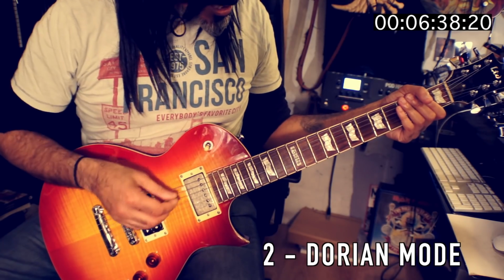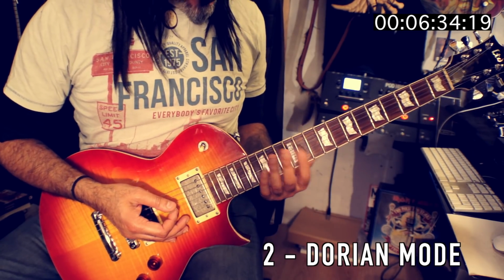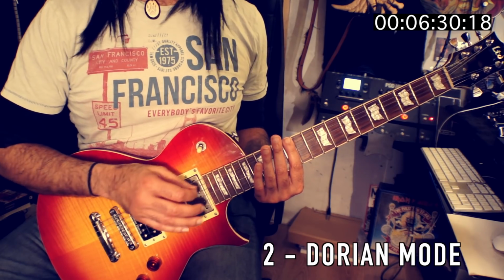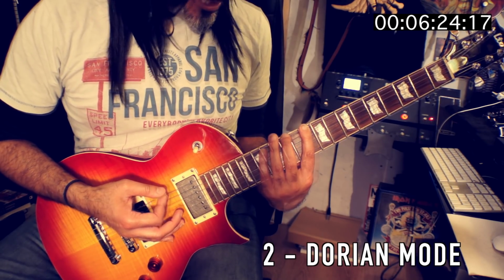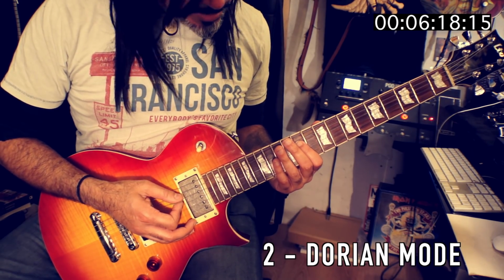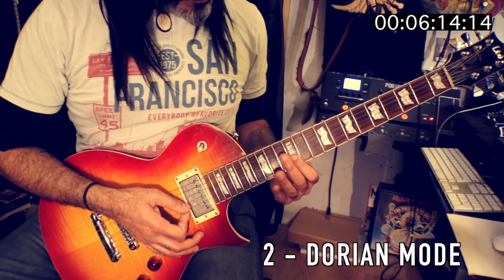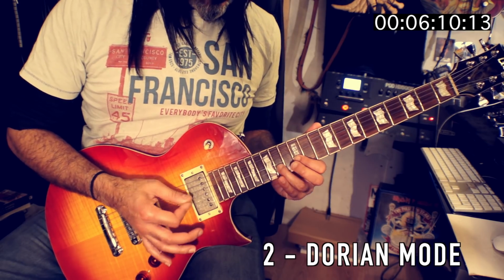Alright, we're going to jump straight into the second mode, which is going to be the Dorian mode. Now, I'm going to take that same shape that I just showed you as the Ionian mode, and I'm going to shift it back 2 frets. So I'm going to play exactly the same shape. So this time on the E string and the A string, I'm going to play 10, 12, 14. Then the D string and the G string, I'm going to play 11, 12, 14. B string and high E string is going to be 12, 14, 15.